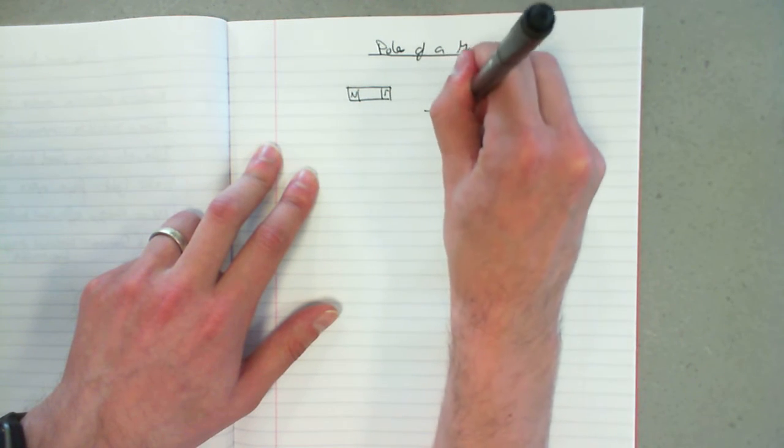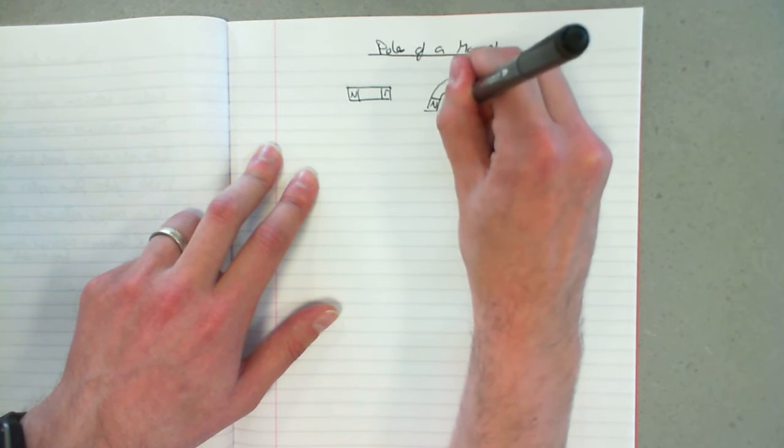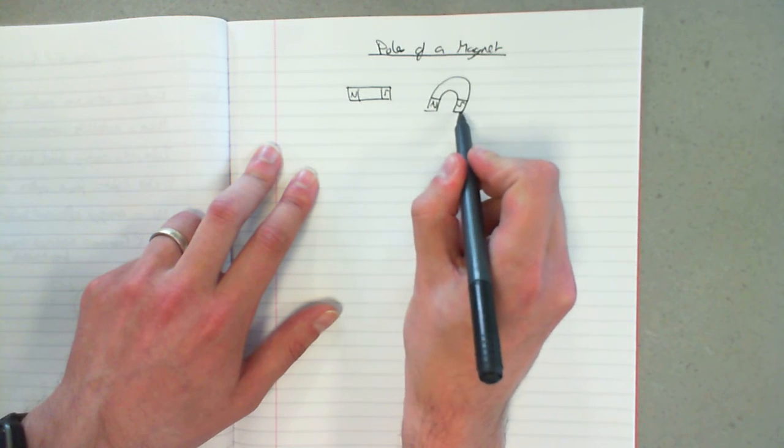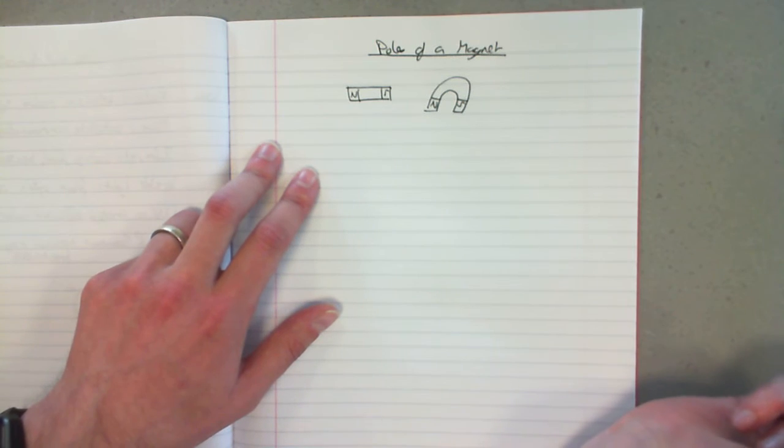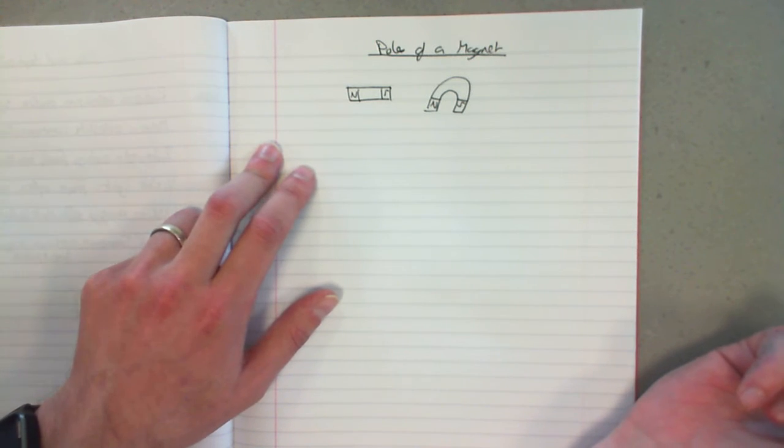If we have a horseshoe magnet, the magnetic fields are stronger at these points here. So pole of a magnet simply means where the magnetic field is strongest. We'll talk about magnetic fields more in the next revision video.